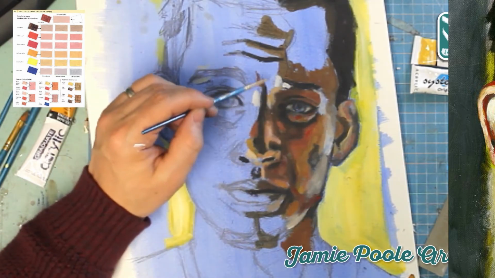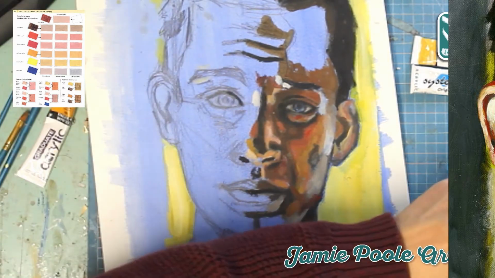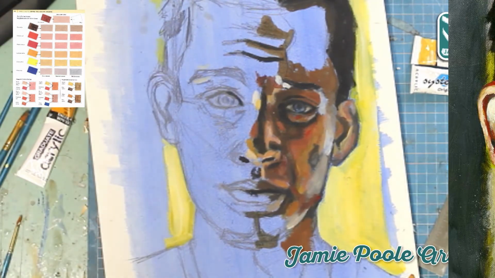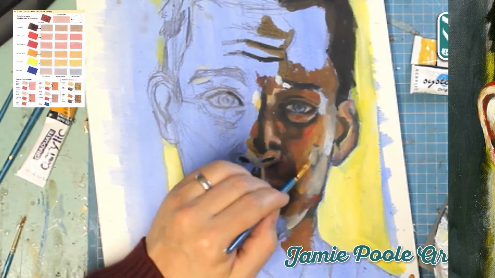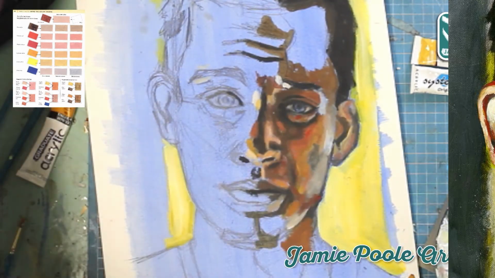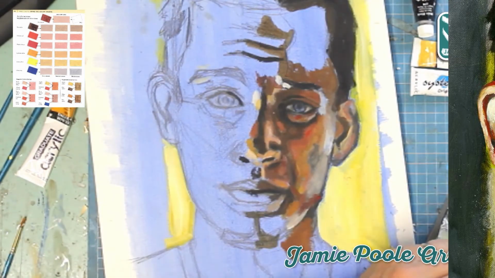You'll notice me using my finger sometimes. I can't resist the temptation just to push a bit of the paint around the surface of the paper or the painting, just to blend it very subtly with my finger. It's nice to have that contact with the picture in a very physical way too.